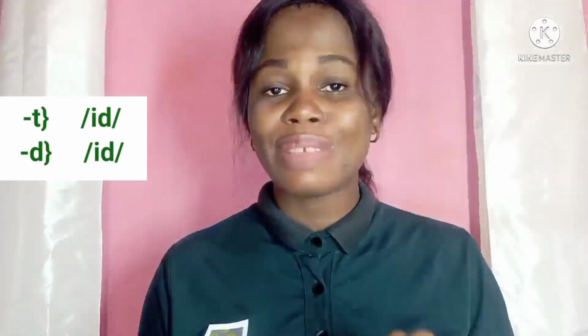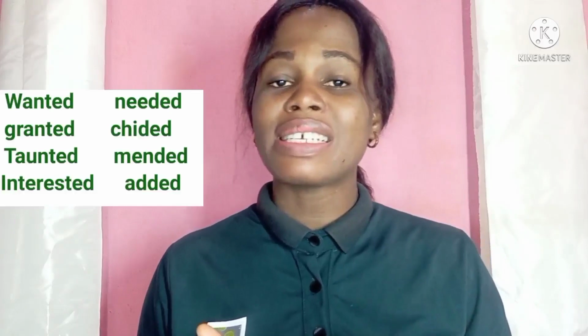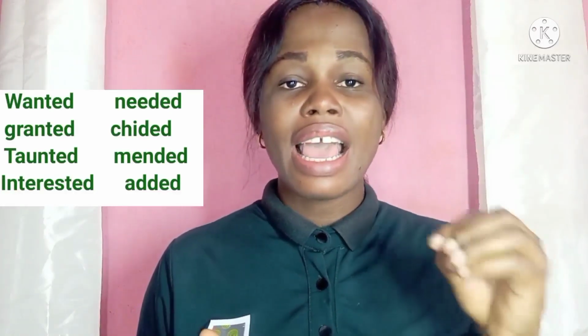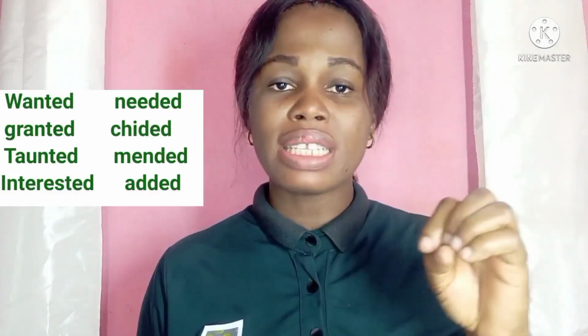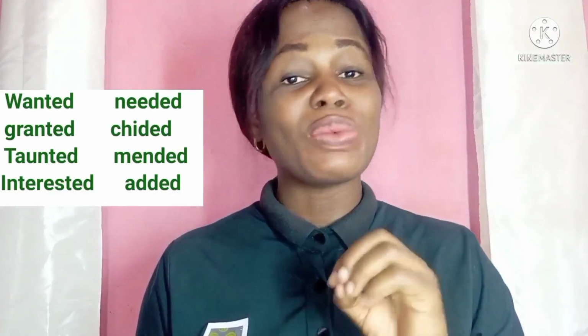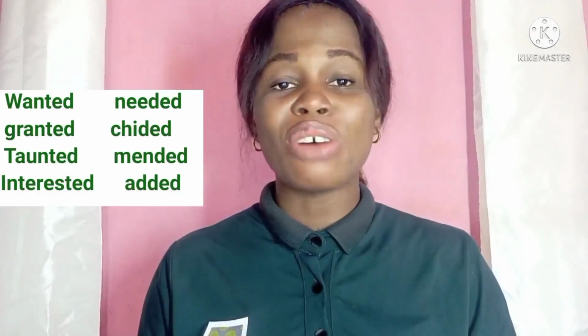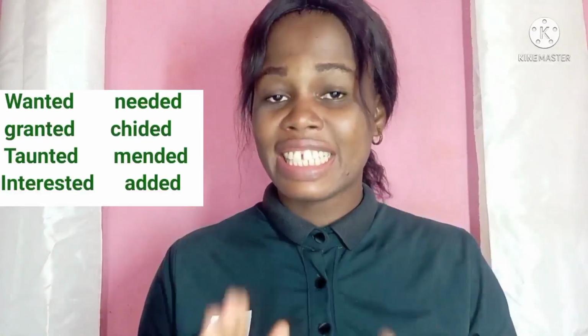For example, wanted. The past tense marker is ED and it's pronounced id, wanted, because the root word want ends with the sound t.